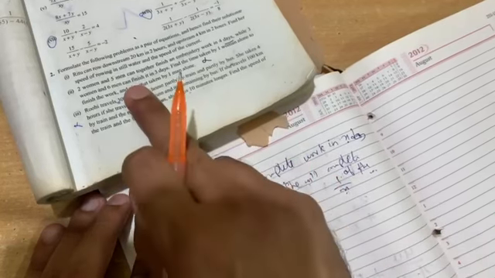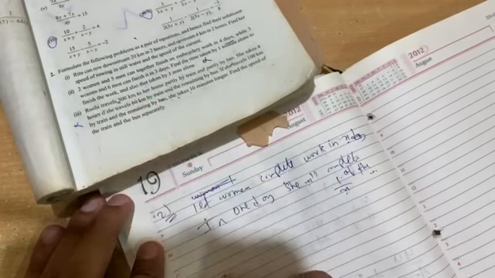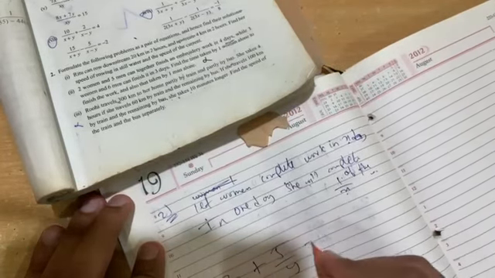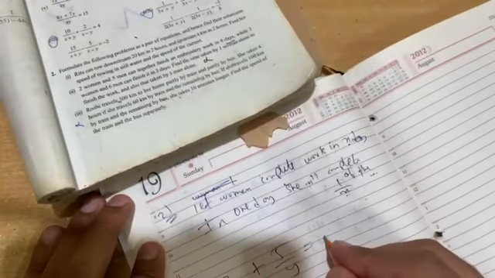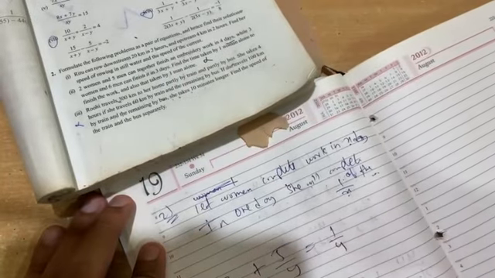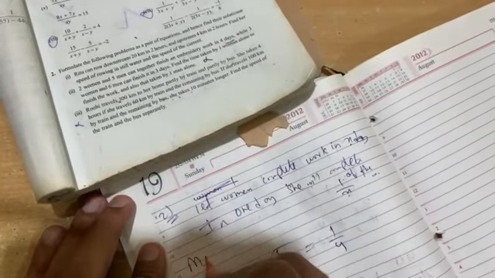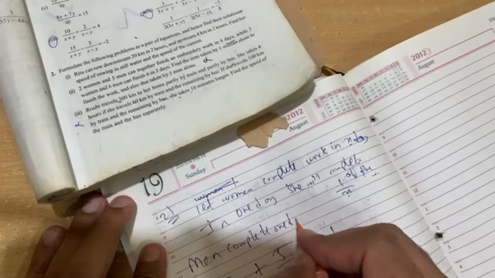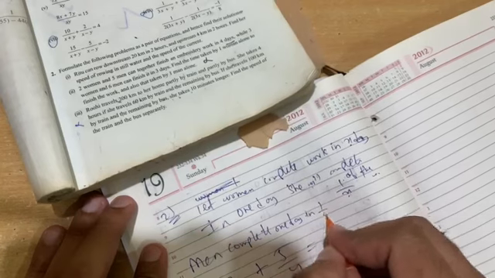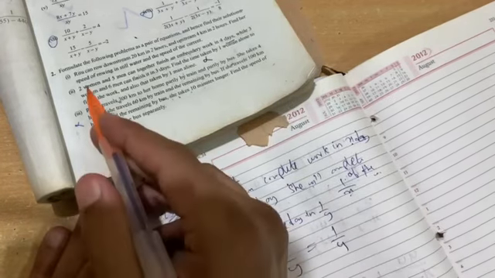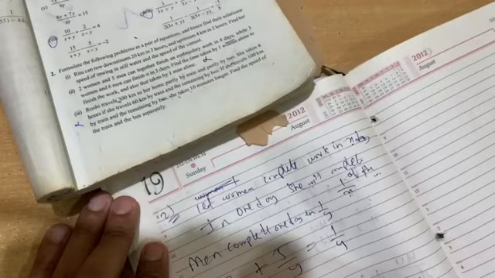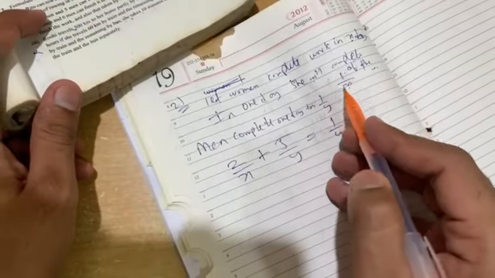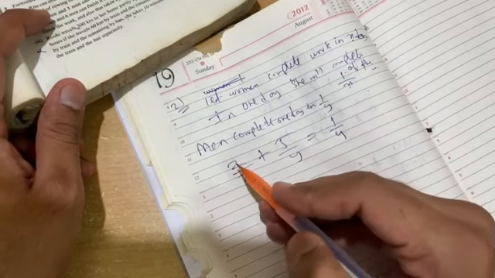Similarly, the man also will have the same logic. So what will be the equation? 2/x plus 5/y is equal to 1/4. And we are supposing a man completes the work in y days, so in 1 day 1/y. So 2 women means 2 into 1/x, because 1 woman can complete 1/x. So 2 women can complete 2/x.